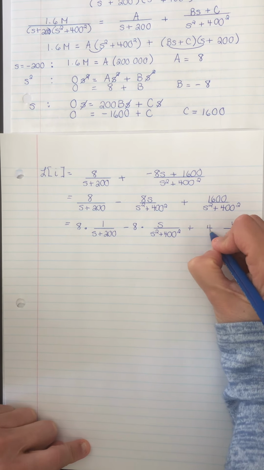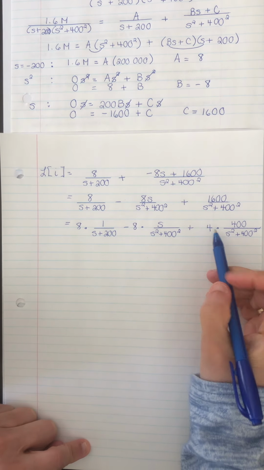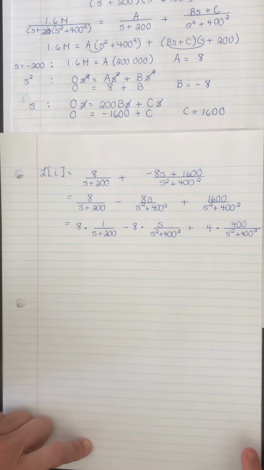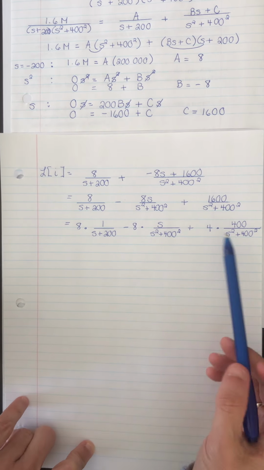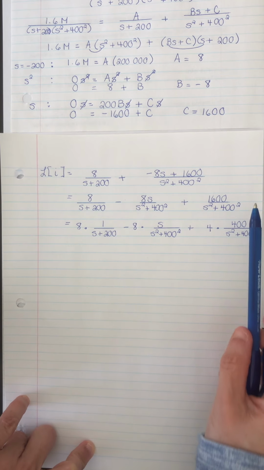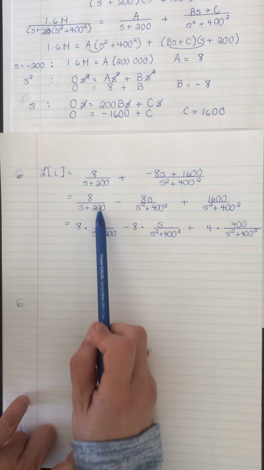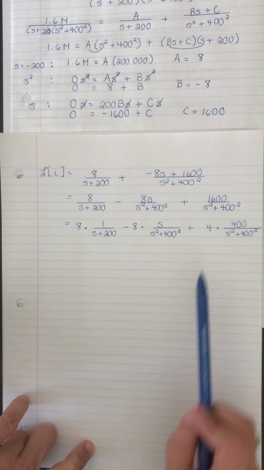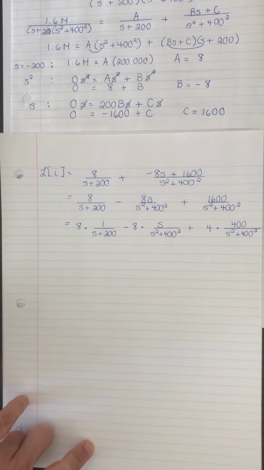Well, that doesn't work, but we can do that because 4 times 400 is 1600, right? All you have to do is make sure that what you write in this line is exactly what you've written here. So 8 times 1, yes. -8 times S, yeah. 4 times 400. Okay, so this is all good.